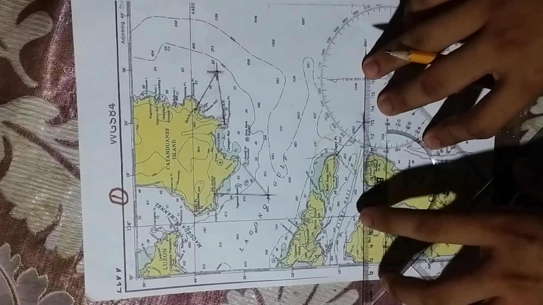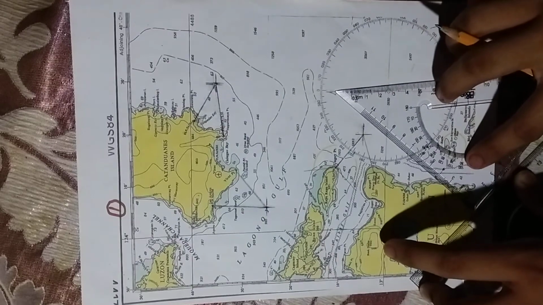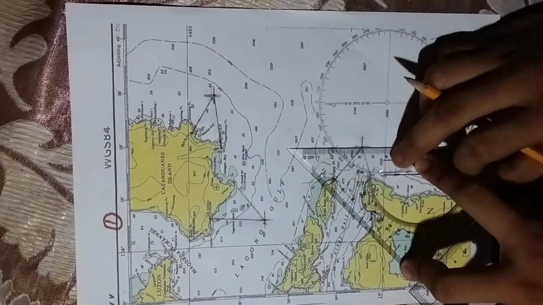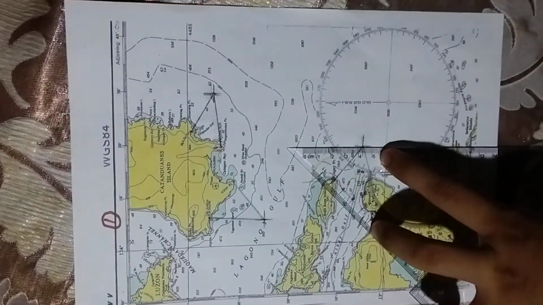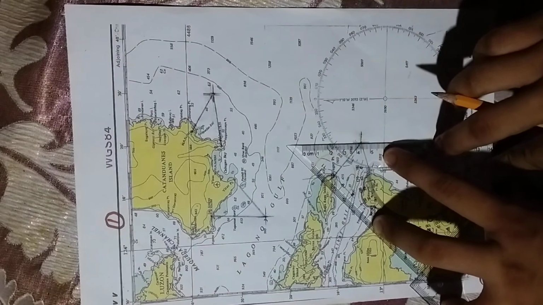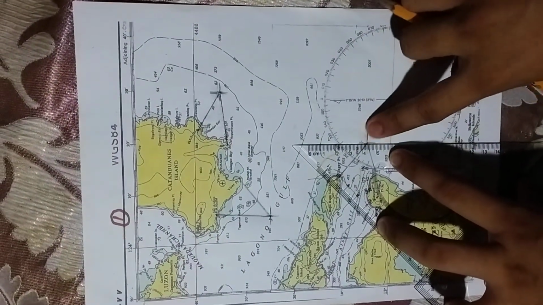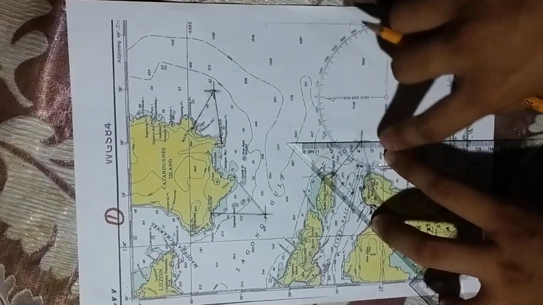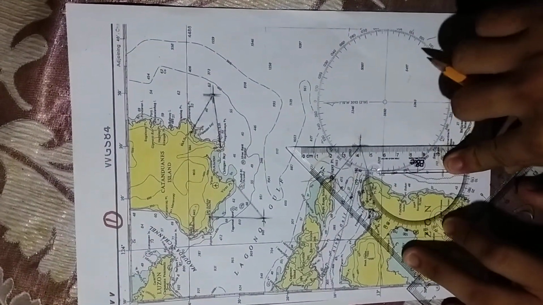Then I'm gonna switch it to finding the east, 20 minutes east. I'm sorry, I can't directly put the 20 minutes because the triangle ruler is too short.